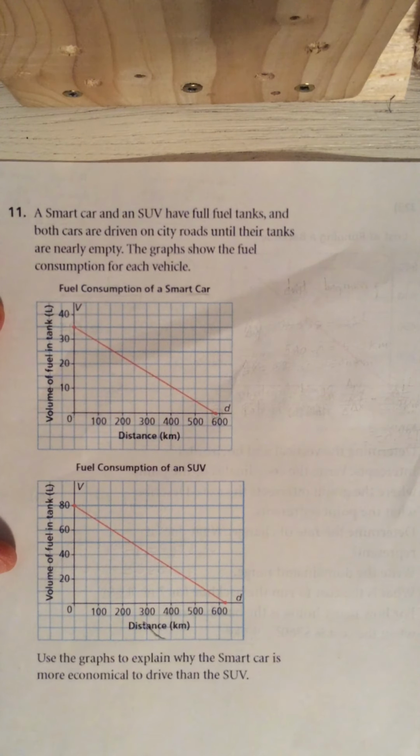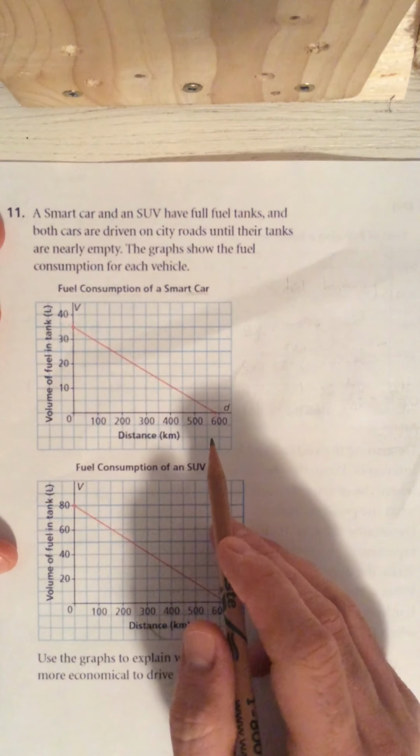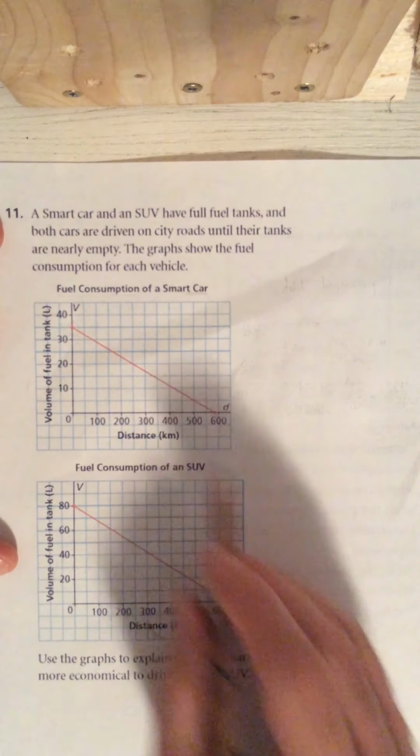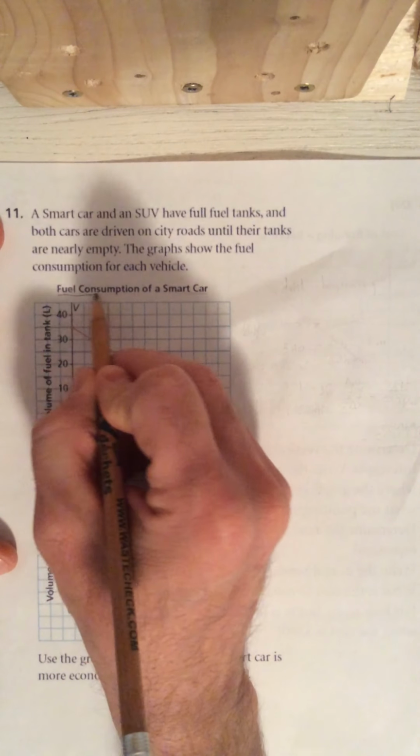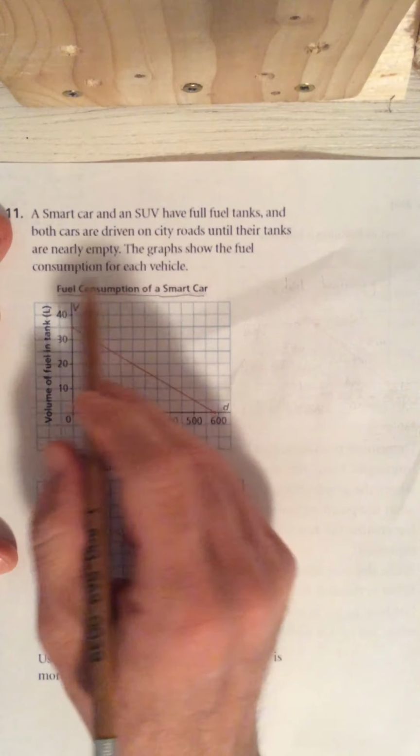I had a question about rate of change. So I want to go over this with a graph. When you're looking at a graph and trying to find the rate of change, you can get a hint by looking at the title of the graph. Most often, the rate of change has something to do with the title.